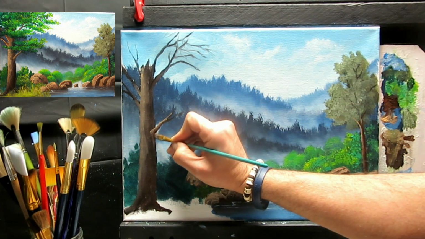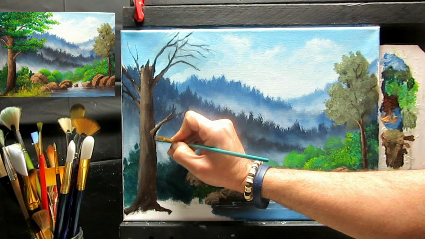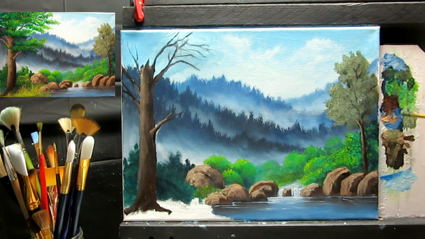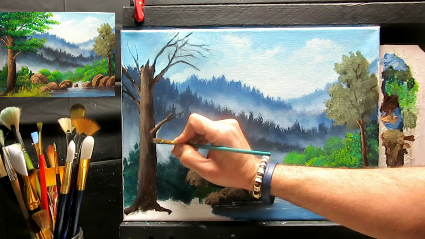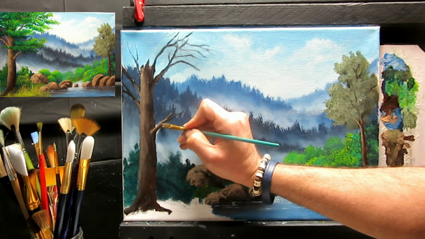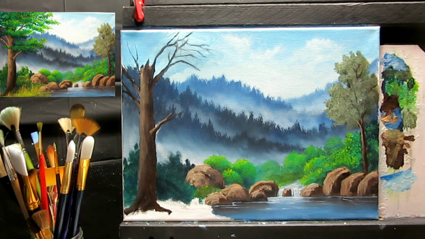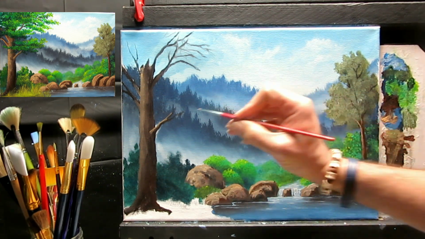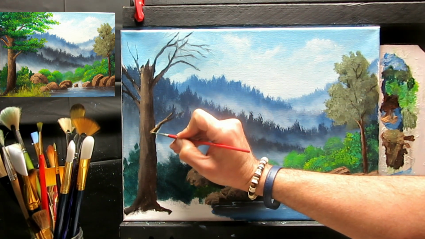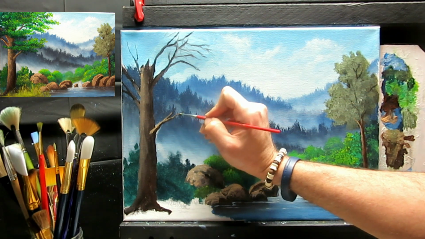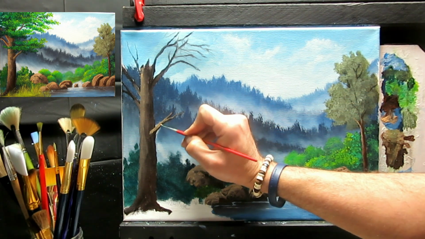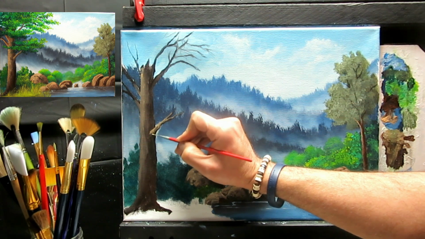Maybe some black for underneath this branch, as it doesn't get a lot of light. And maybe I switch to my liner brush and just apply a little of that raw sienna over here and just get a nice blend. Here we go.